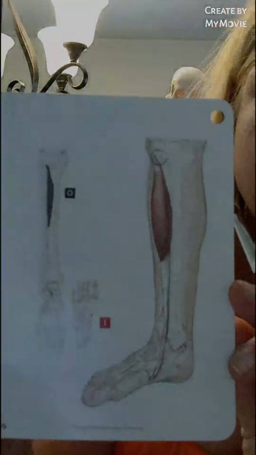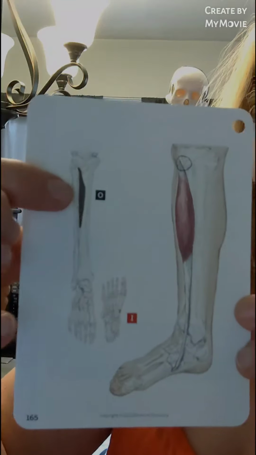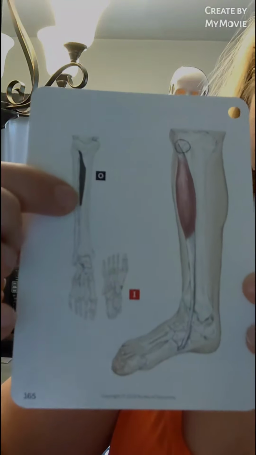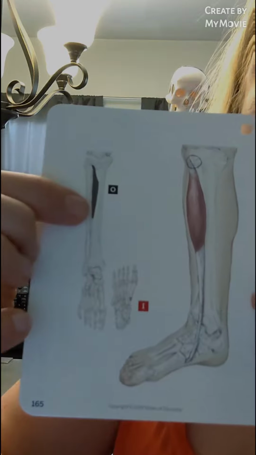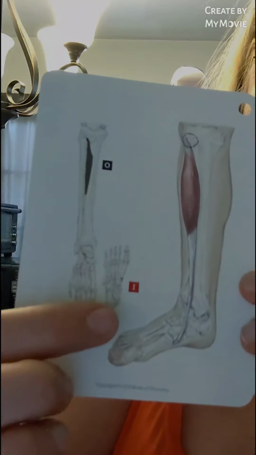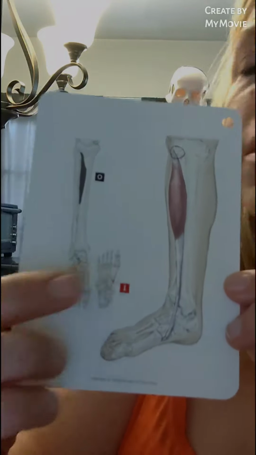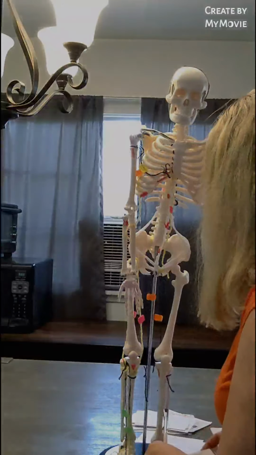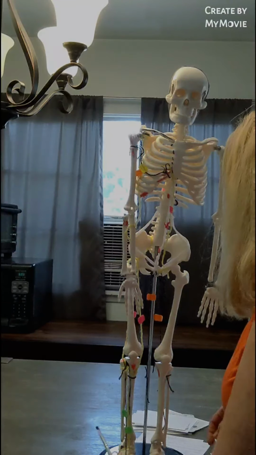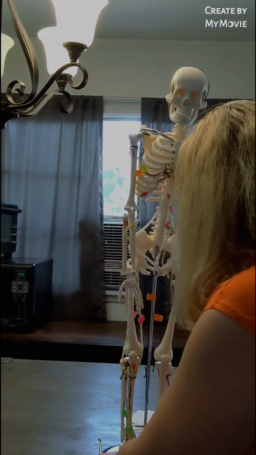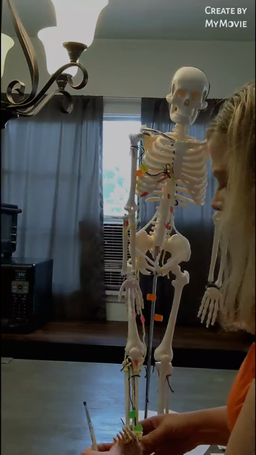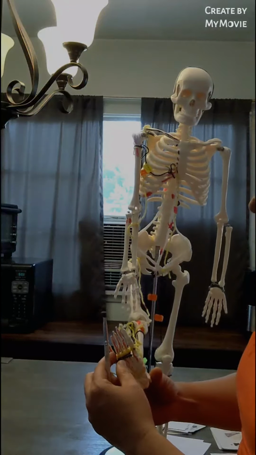And that's the muscle there. See, it has black markings just like I did on my skeleton. And the black markings are the origins. Red markings are the insertion. So the insertion would be your medial cuneiform and base of the first metatarsal. Your hallux is your first metatarsal.